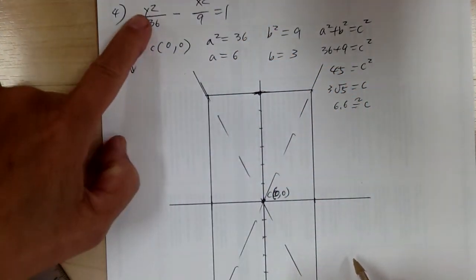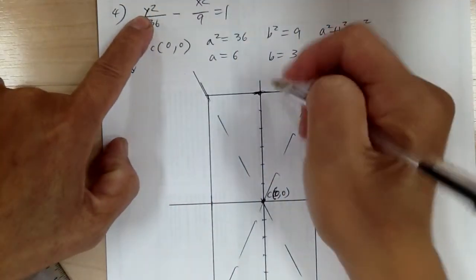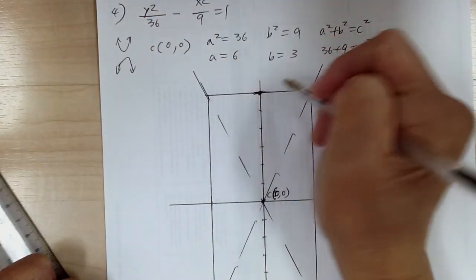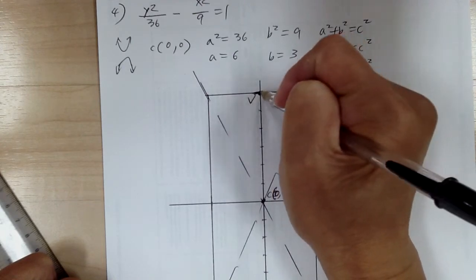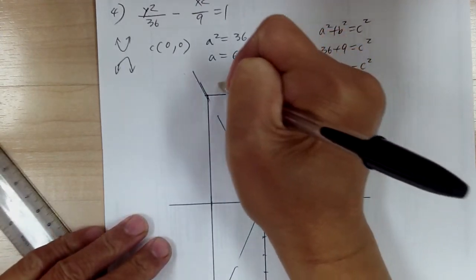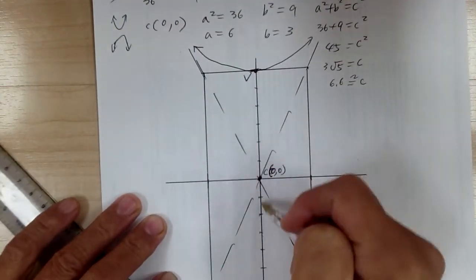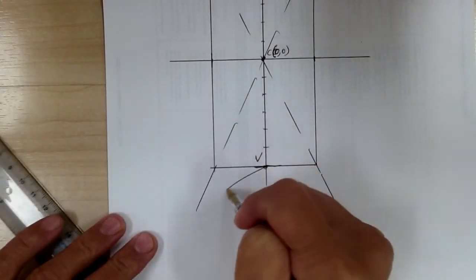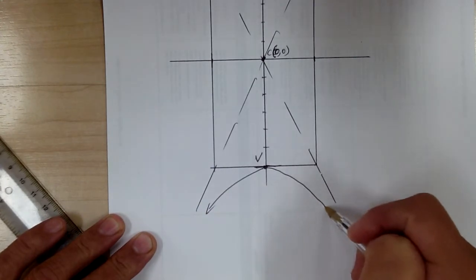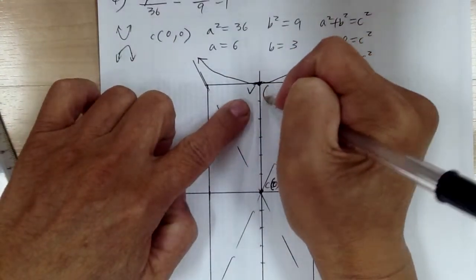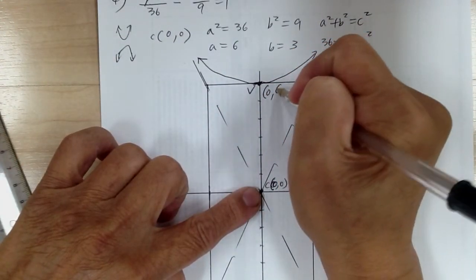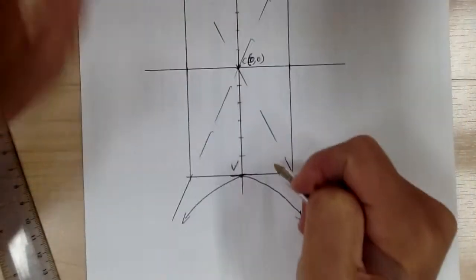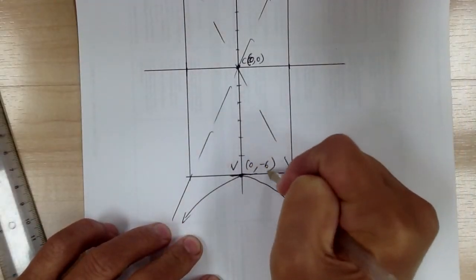And this is going in the y direction, because y comes first, and the box is going to be where the V is going to be. So get your graph. Okay, here's the V. And the vertex is going to be at 0, 6. And this would be 0, negative 6.